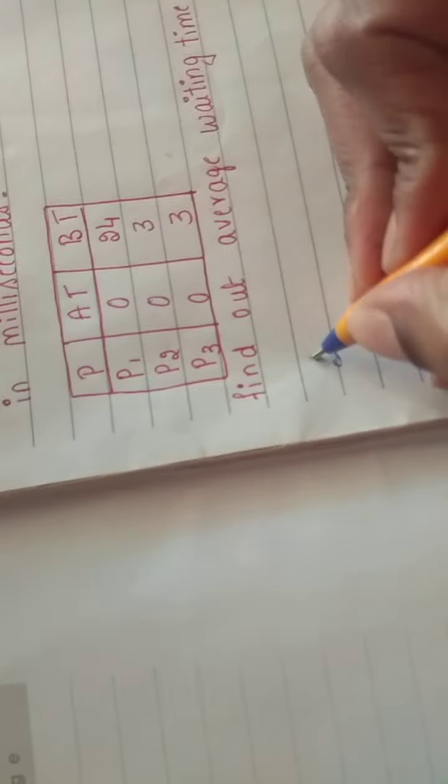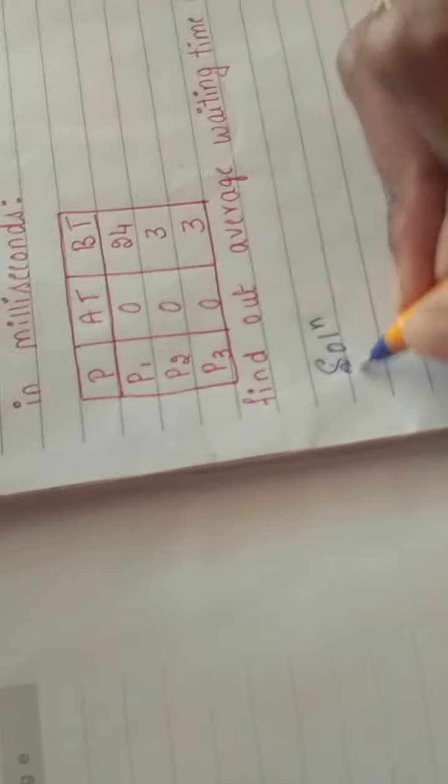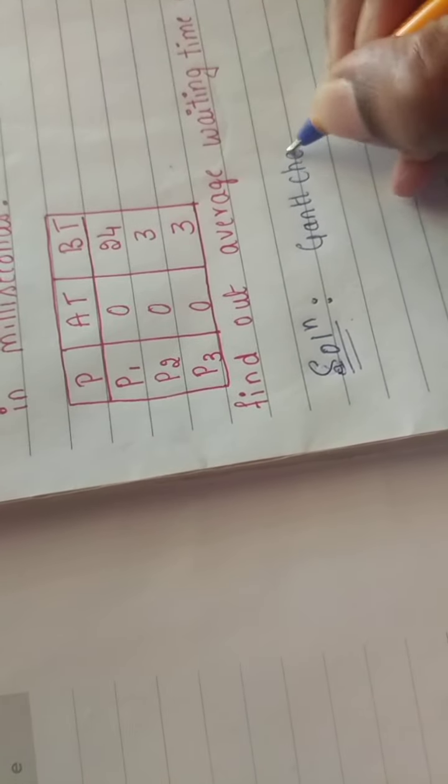So I'll write this part. That is the solution. I'm going to write the Gantt chart. We term it a Gantt chart to draw the scheduling of the processes.